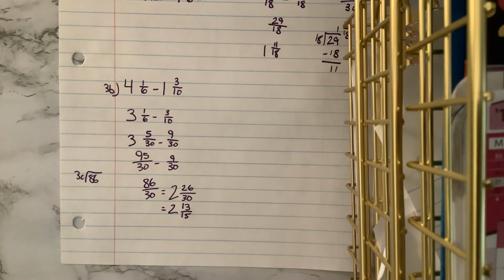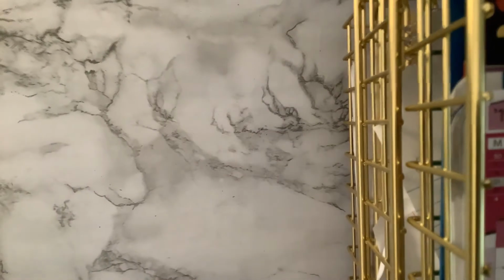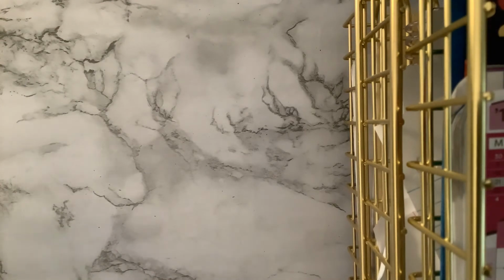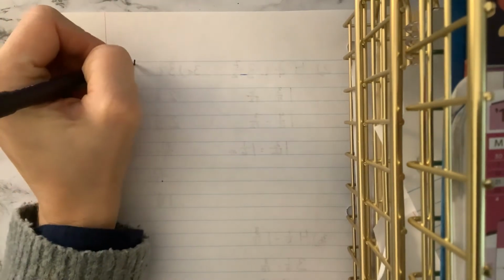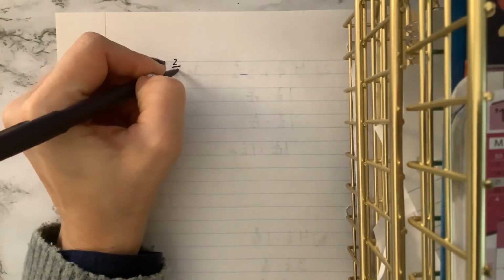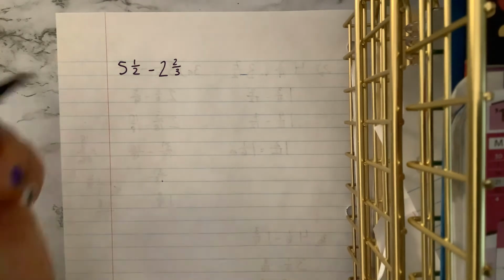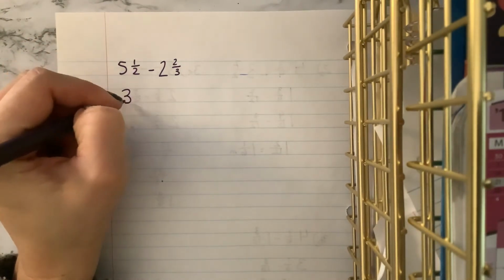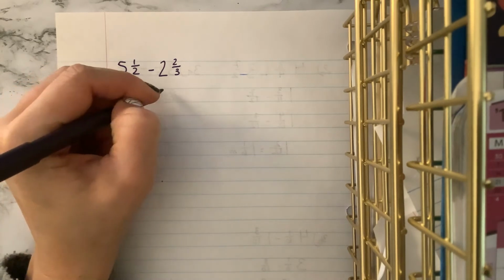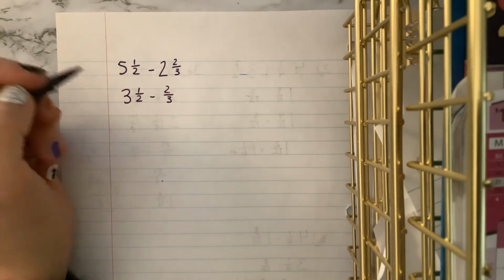Okay, 5th graders, I want to show you, we've been making this whole thing improper, but I also want you to see that sometimes it's not necessary to do that whole thing. So this is a sample problem that I'm just going to make up on my own. Okay, so let's say 5 1/2 minus 2 2/3. So let's get started on the process, which we start with that whole number. 5 minus 2 is 3, and 1/2 minus 2/3.